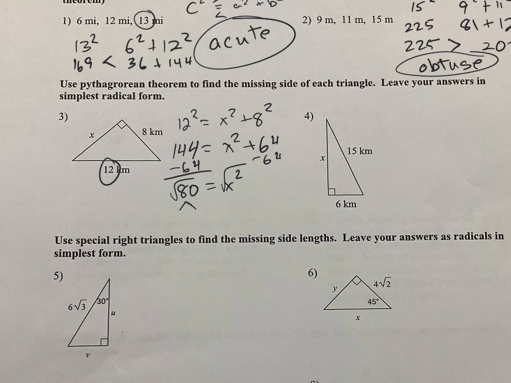So you need to break down the 80. So that's 16 times 5. You could have done 2 and 40 and kept going from there. I choose to try to find which perfect squares will work, and that makes everything a lot easier. So x is equal to 4 square root of 5.